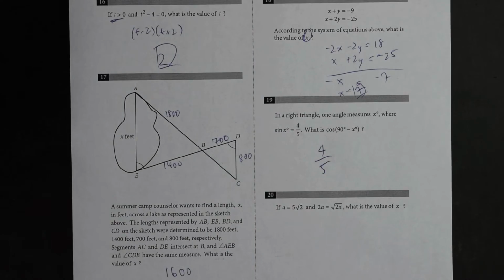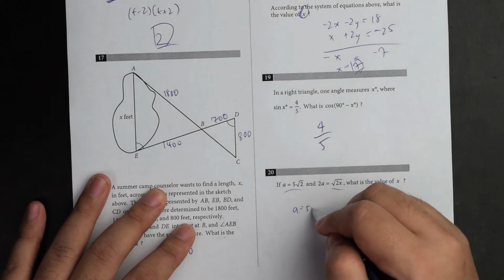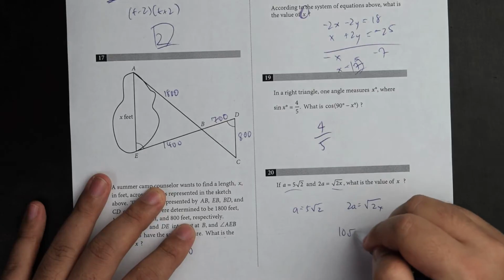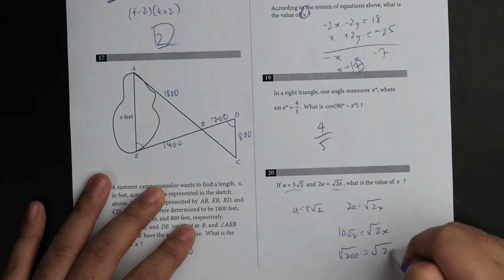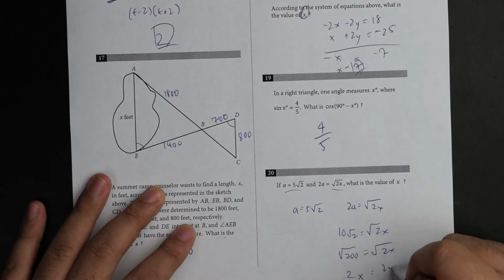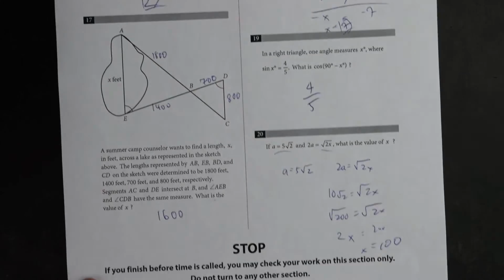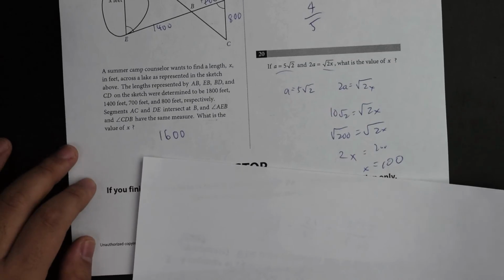And to continue on to number 20. It states: a equals 5 root 2, 2a equals square root of 2x. So I'm going to plug that in: 10 root 2 equals square root of 2x. Okay, so square root of 200 equals square root of 2x, x equals 100. My final answer for this question is x equals 100, and now I'm going to explain how I was able to get to this answer real quick.